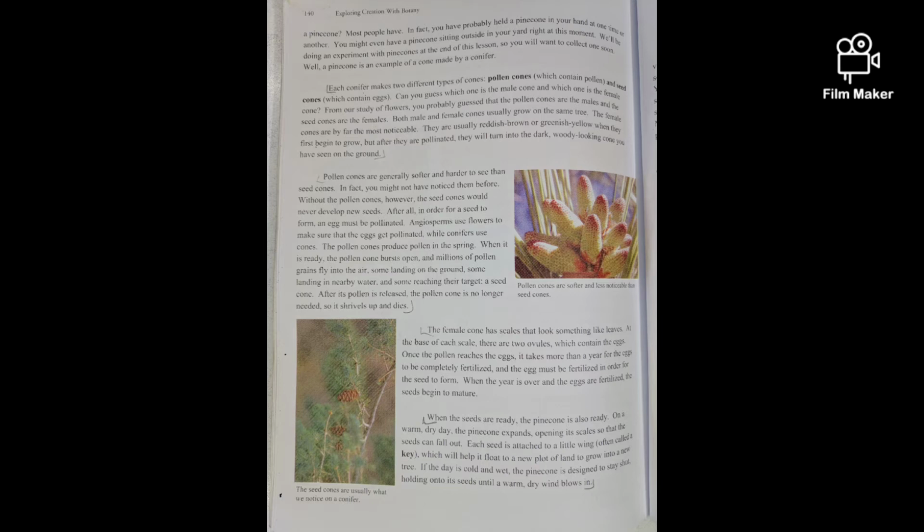Without pollen cones, seed cones cannot develop any seed, okay? So, eggs in the seed cone must be pollinated by pollens from a pollen cone. You can see on the right a picture of pollen cones. Okay, guys, angiosperms, they are making flowers. If you remember, they are using flowers to pollinate the eggs inside the female parts. Okay, but conifers, they are using cones.